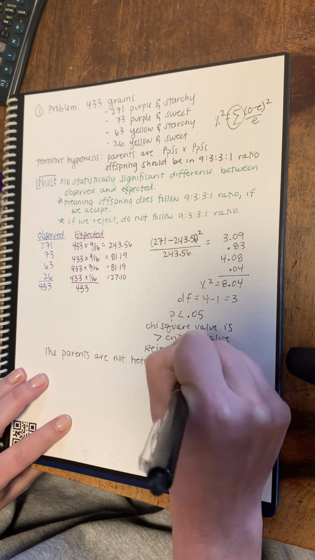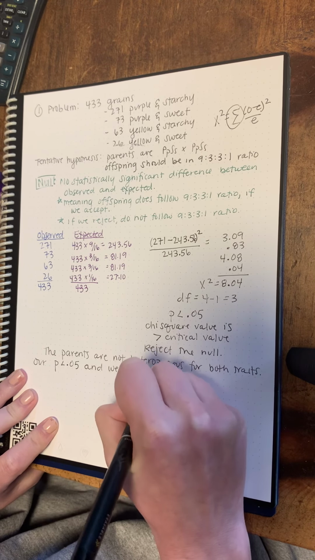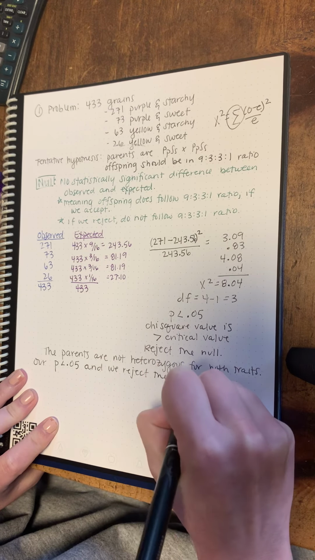What is my evidence for that? My evidence is that our p-value is less than 0.05, and we reject the null hypothesis.